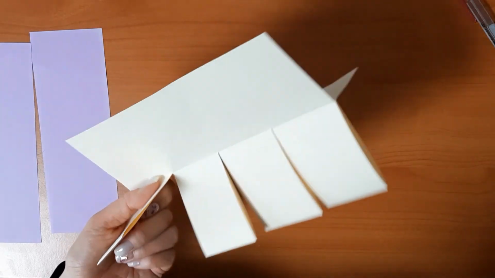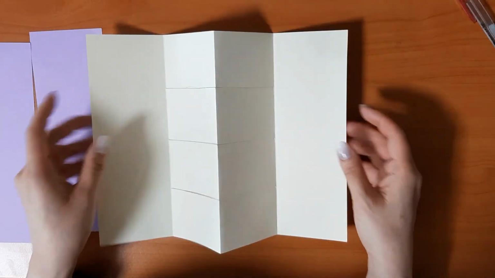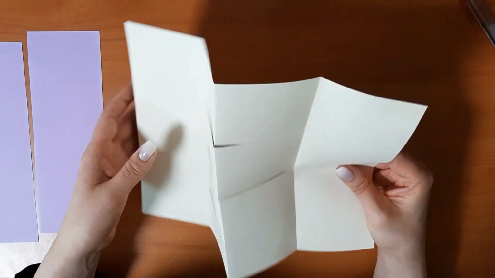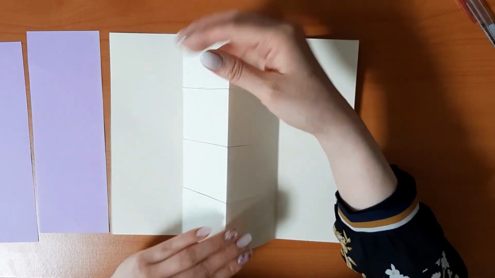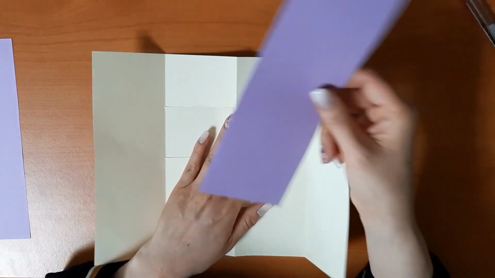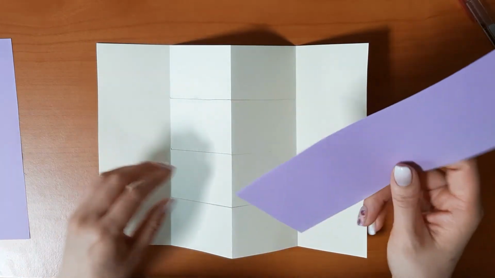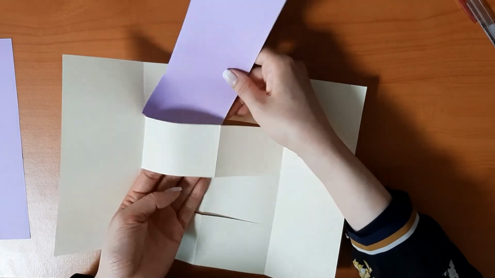Now when I do this with students, I always demonstrate first because many of them will cut in the wrong place, but you will end up with cuts right here, only in the middle part. Now with your long strips, you're going to weave it into one side of your book first. It doesn't matter the order, you can go over or under.